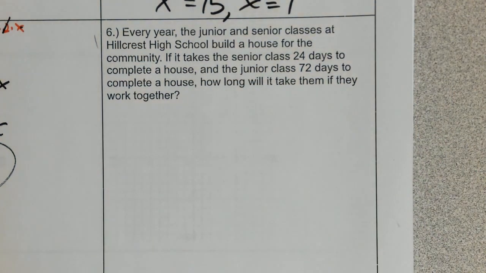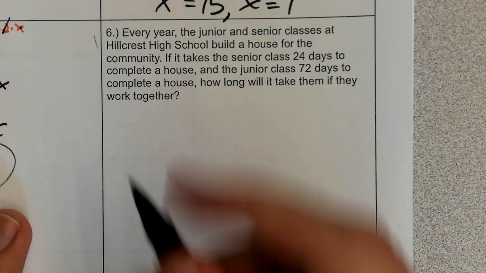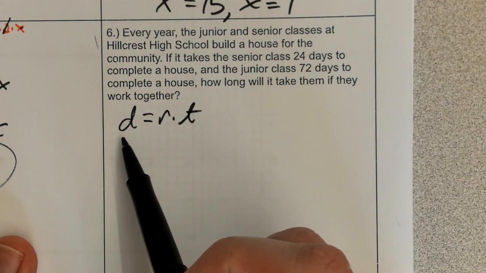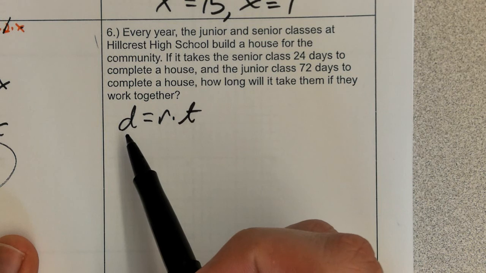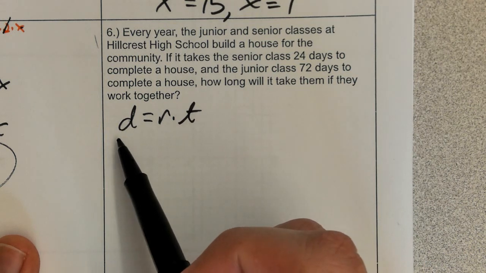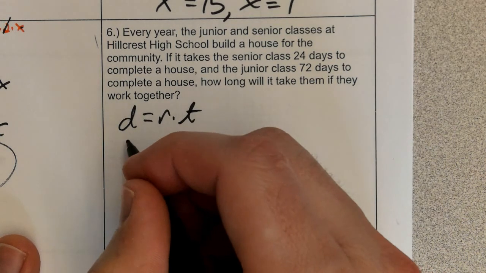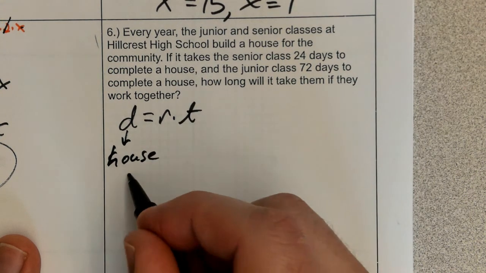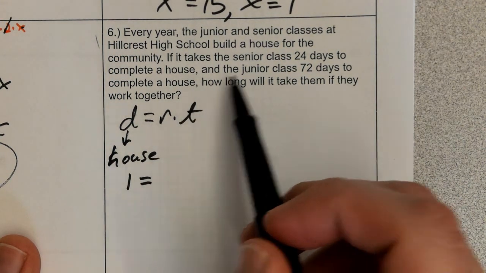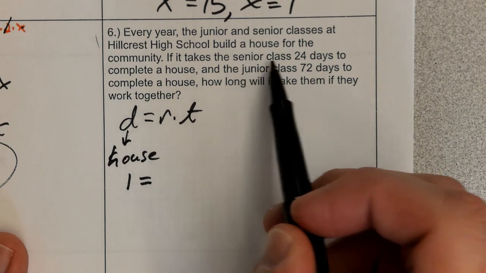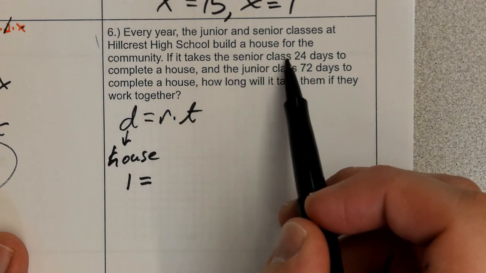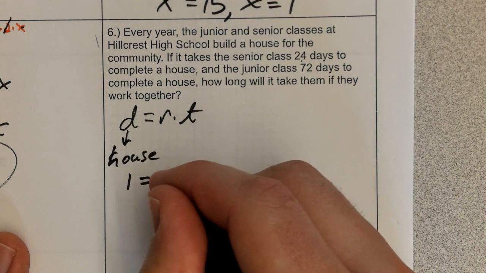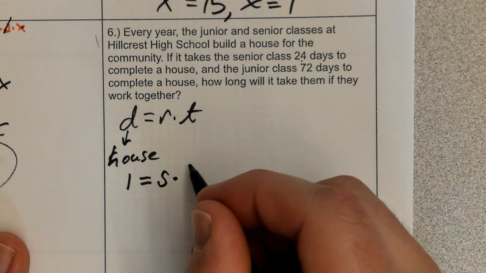Okay, so the way that we're going to look at this is we're going to think of the distance equals rate times time formula. The only thing is distance in this case is not really a distance. It's really just completing a house. Okay, so if our distance is completing a house, then one house gets completed for, if we're looking at the juniors here, no, I'm sorry, let's start with the seniors. If we're starting with the seniors, one house gets completed in 24 days. So we'll call the senior rate S times 24.